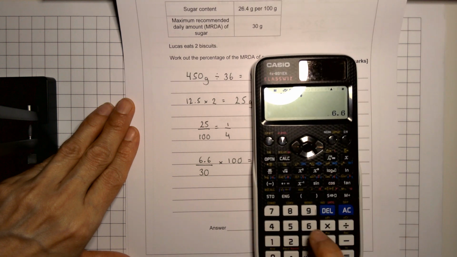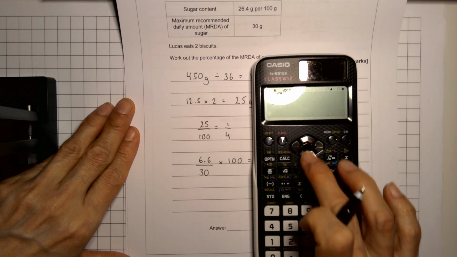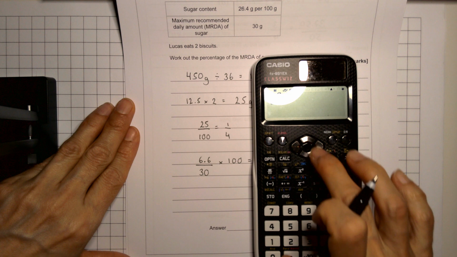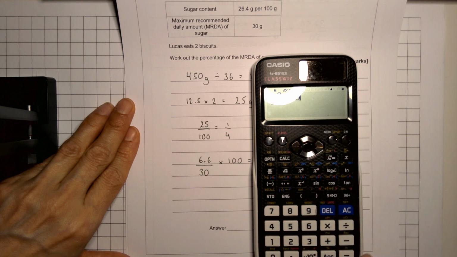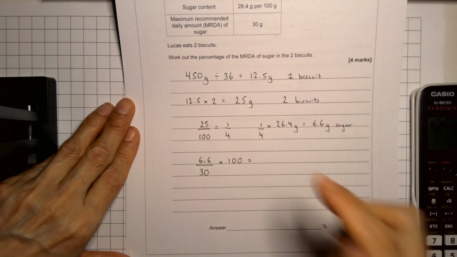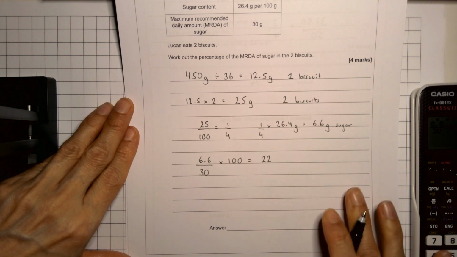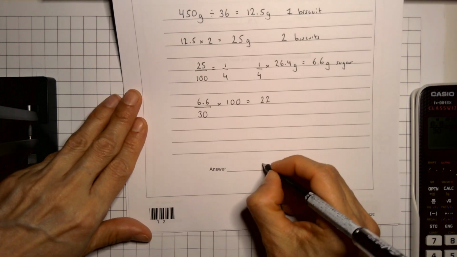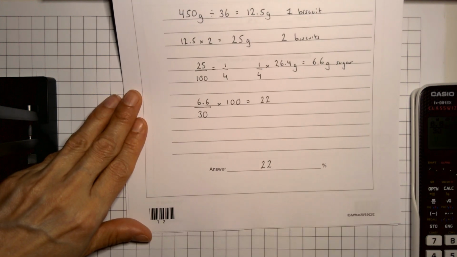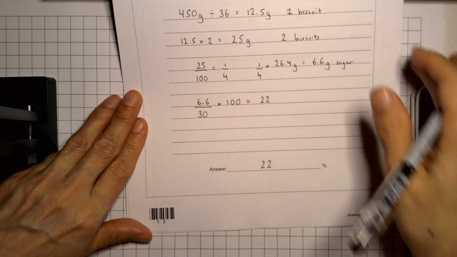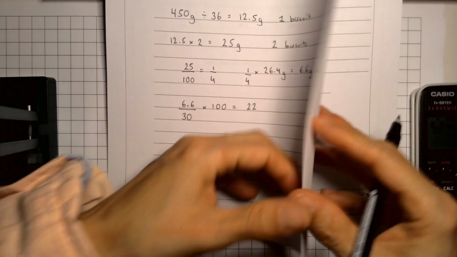So we have 6.6 over 30 times by 100. We get an answer of 22. So the answer for this one is 22%. Okay. Very good. That's a tricky question.